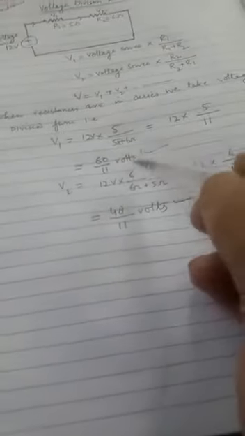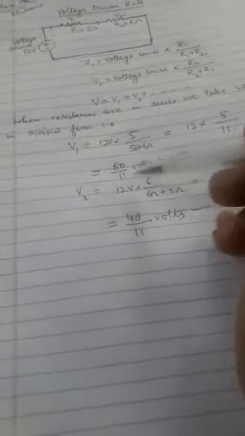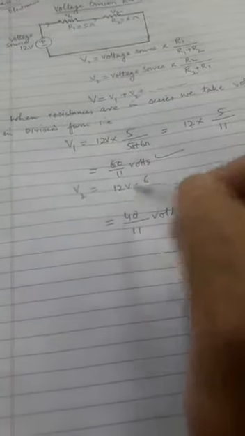But that is 6 here. Then you have the formula. You are taking divisions of the voltage there. Then you have the formula V is equal to V1 plus V2. You have got only V1 and V2, two resistors only.